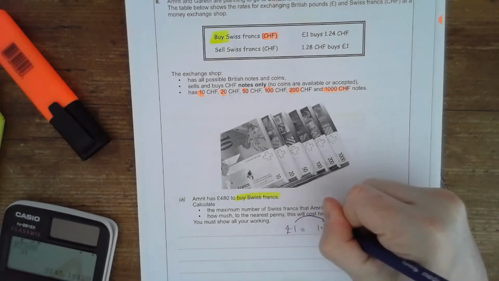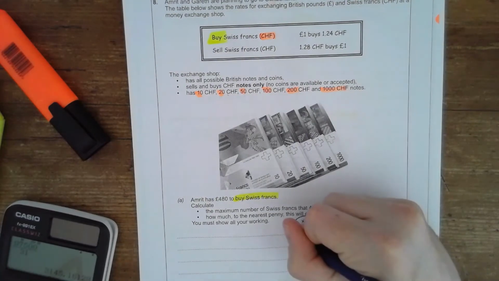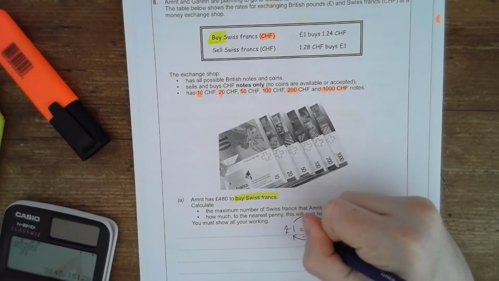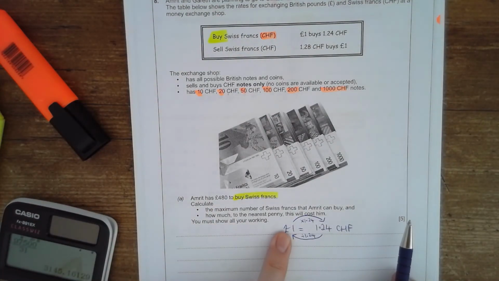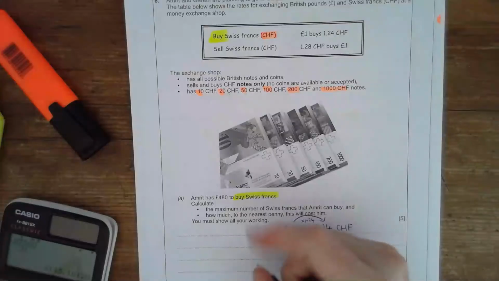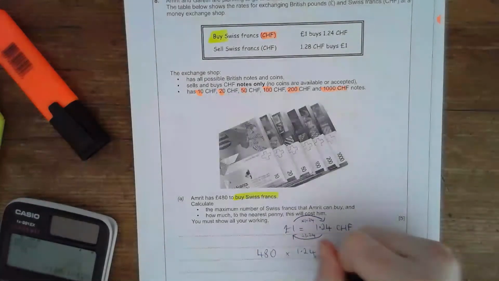To change 1 to 1.24, we would times it by 1.24. To change back, we would divide by 1.24. Now, we've got £480, so we want to times that by 1.24. Do 480 times 1.24.